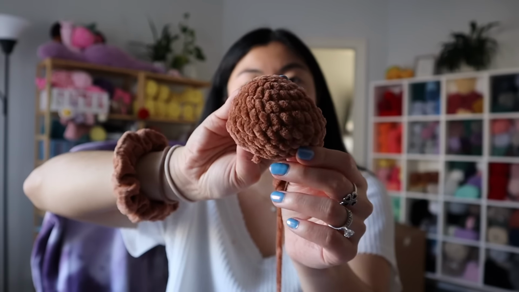So we don't want to close the circle completely, but I think I do want to make this opening a little smaller to make it look more like a neck. Right now, I feel like if I kept it like this, when we sew our head onto our body, the bear will look like it will have no neck. So let's do one more round of decreasing.